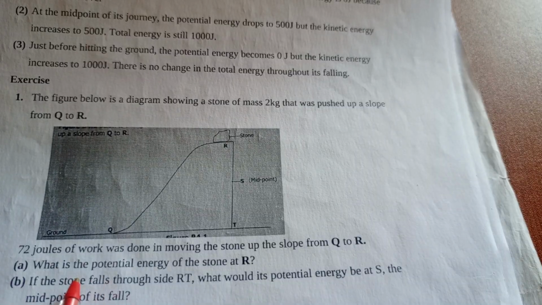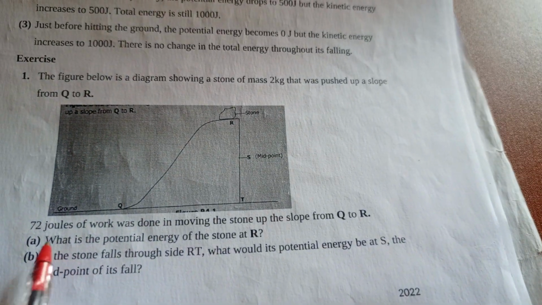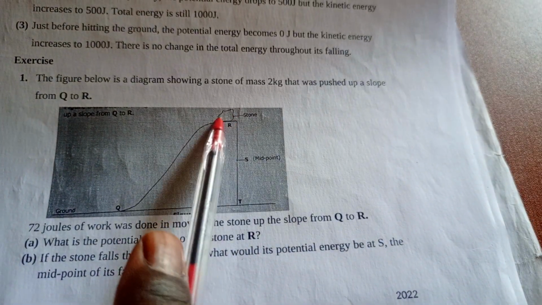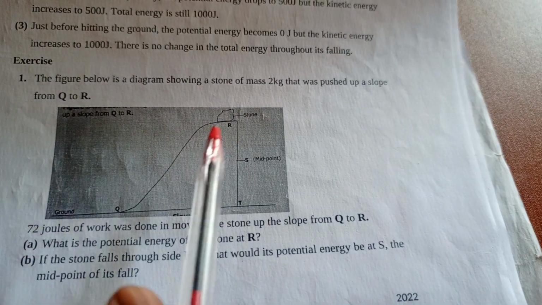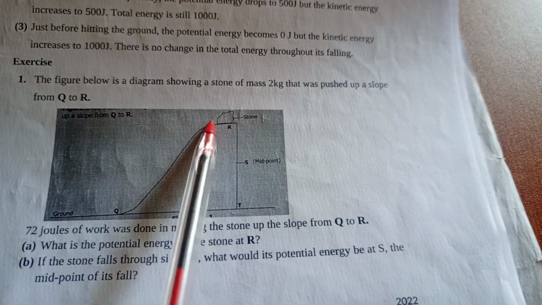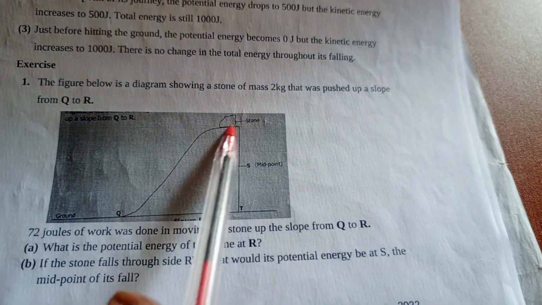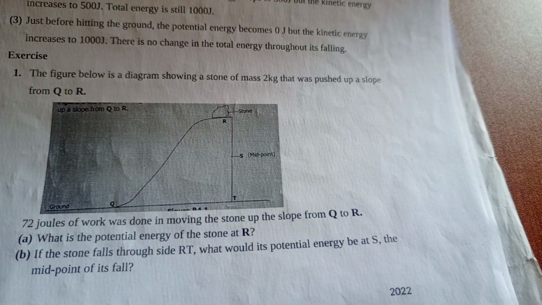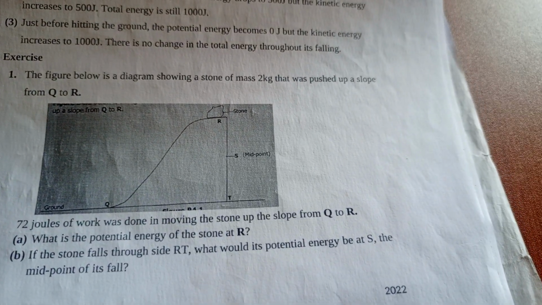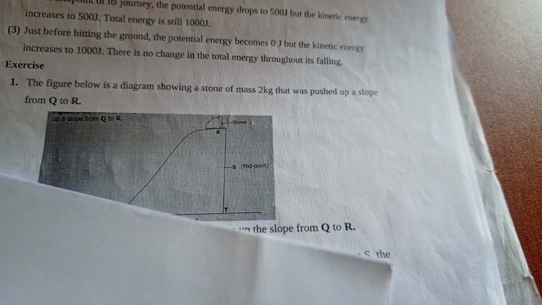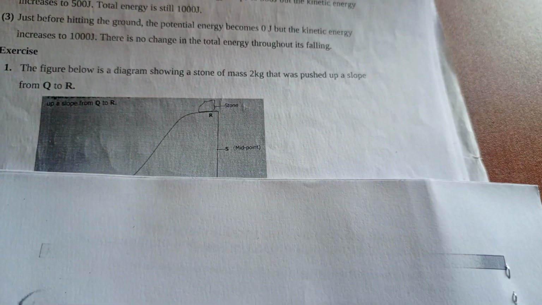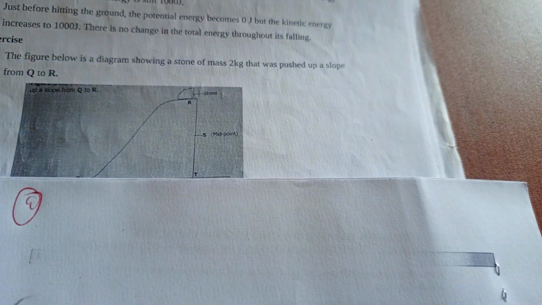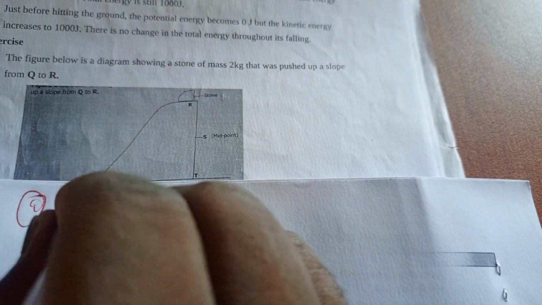Okay, so now let me go back to the question. Question A is saying, what is the potential energy of the stone at R? At this R, since the work done, as I said, is equal to the potential energy, the potential energy at this point will be equal to the same 72. So the answer for question A, part A, will be 72 joules.